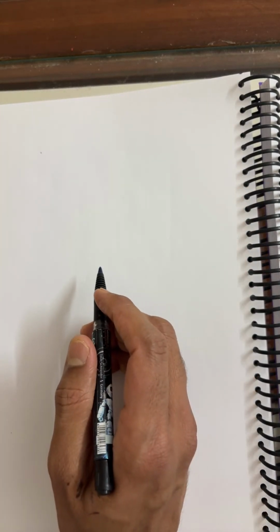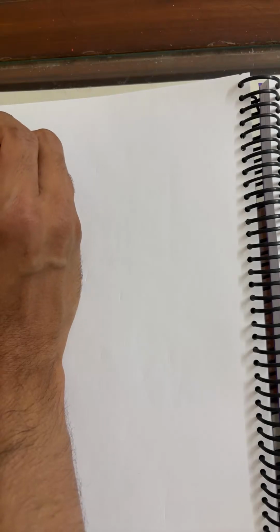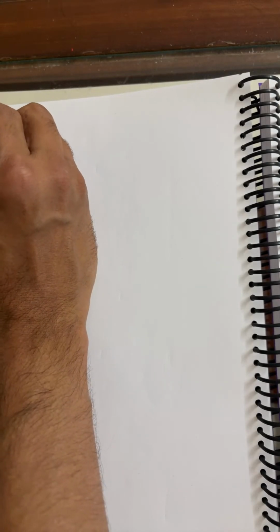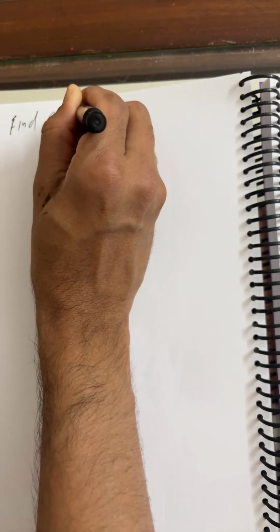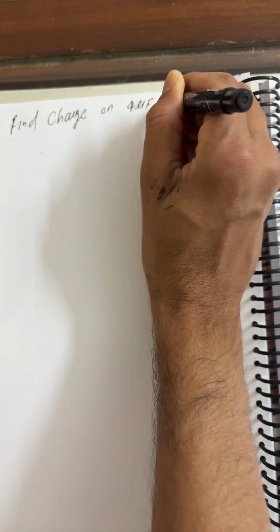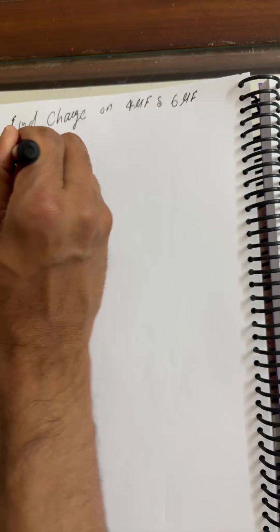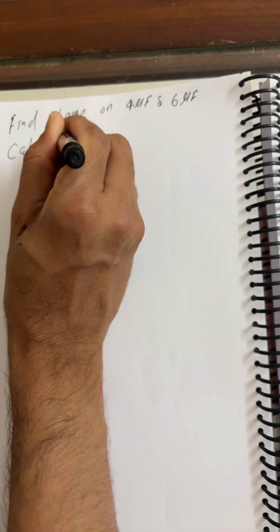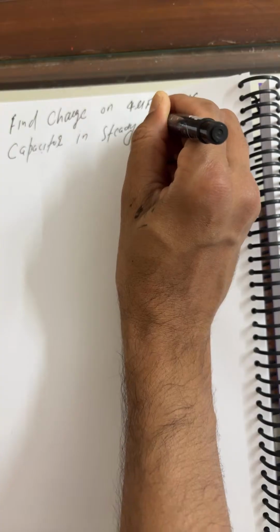This question is a little bit the same, with little changes only, and the question remains the same: we have to find the charge. Find the charge on the 4 microfarad and 6 microfarad capacitors in steady state, right?